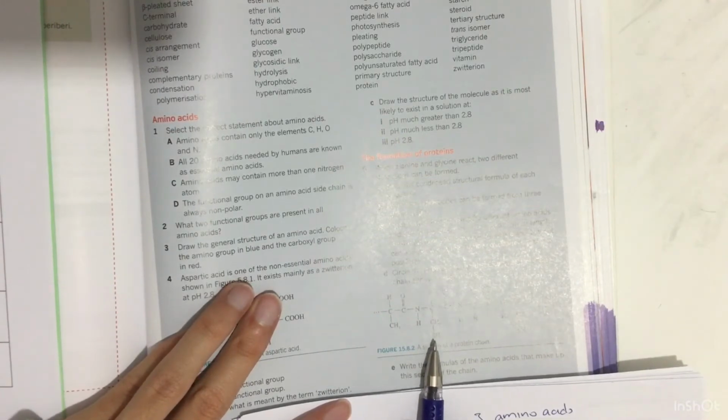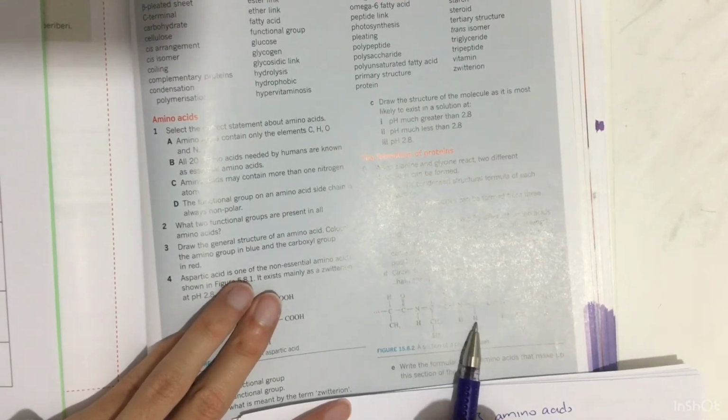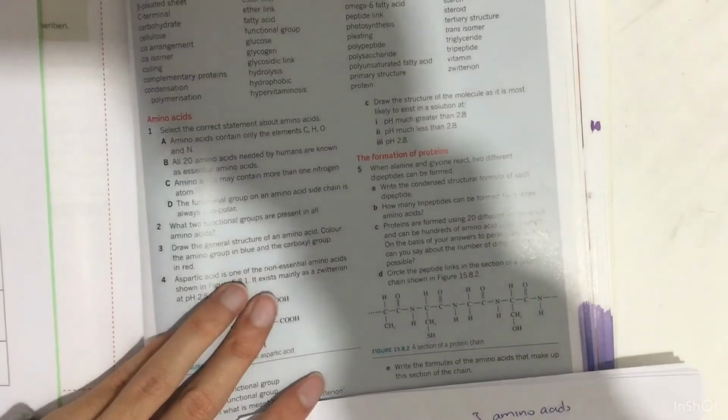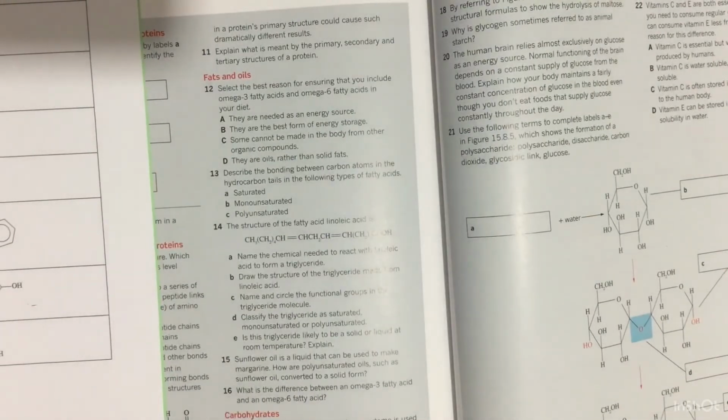It's cysteine, that's glycine, my favorite. And then serine. So A, they are needed as an energy source, is true.